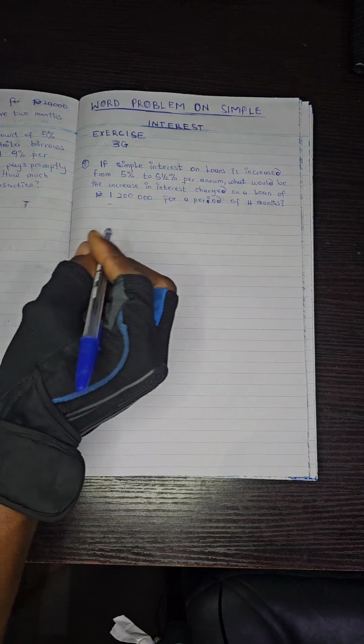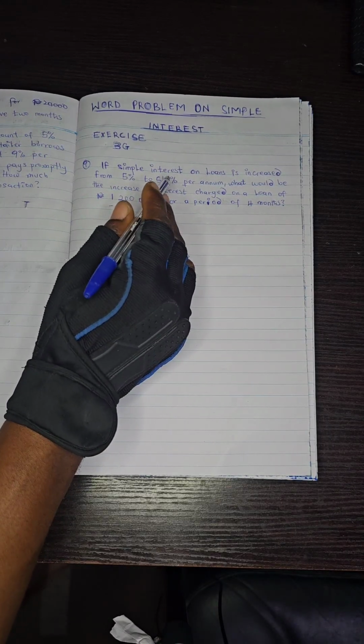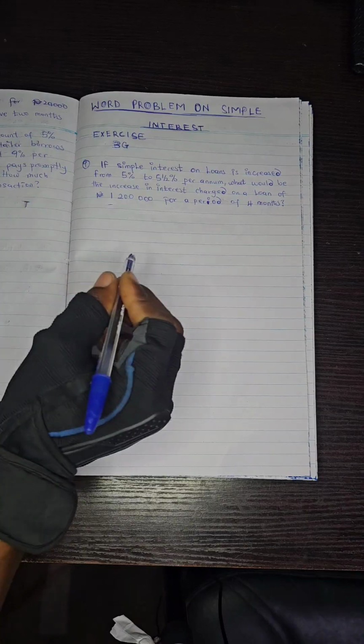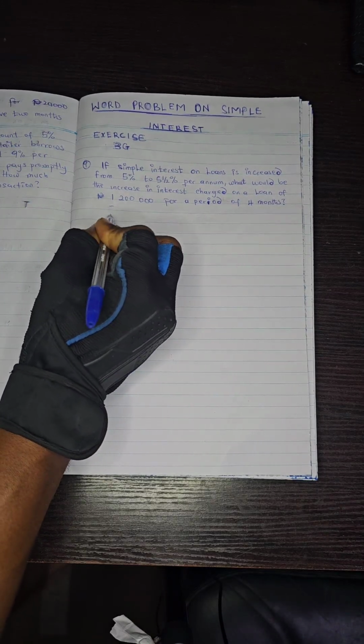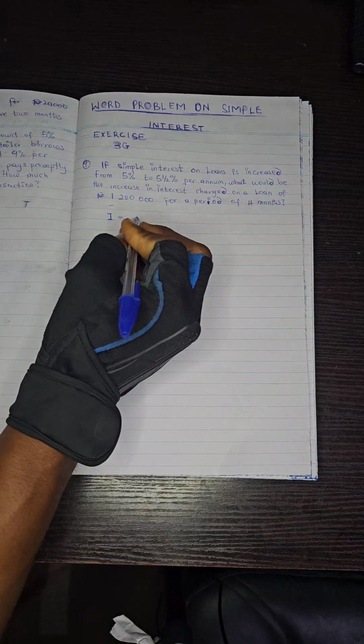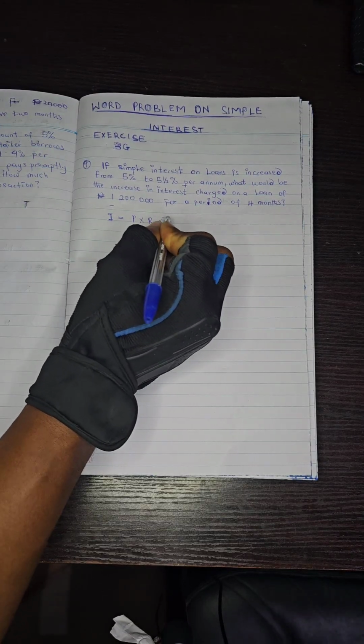So first, what you're going to do is solve for the simple interest of 5%, solve for the simple interest of 5.5%, then subtract. So let's go. What's our formula for simple interest? Our simple interest, which is represented as I, is principal times rate times time, all divided by 100.